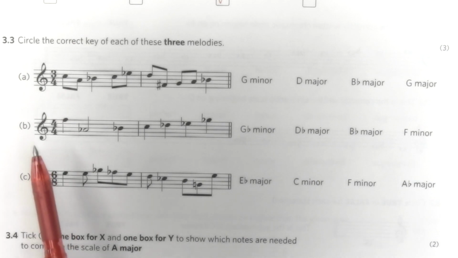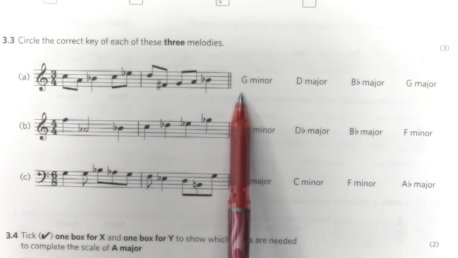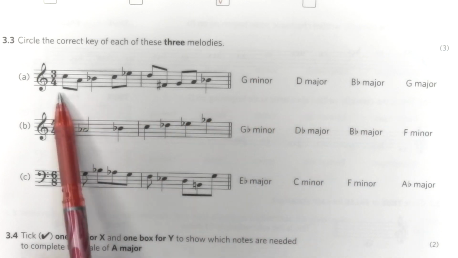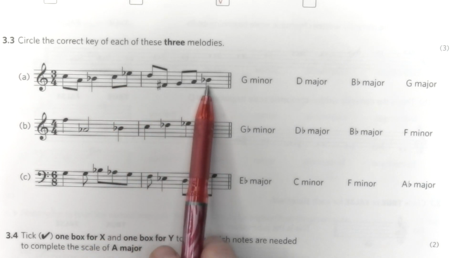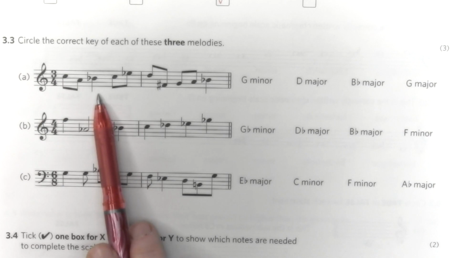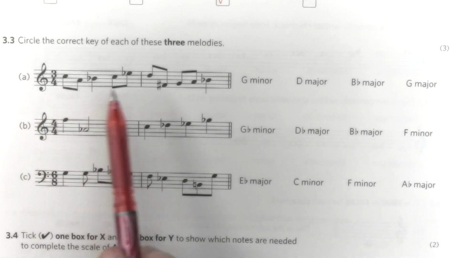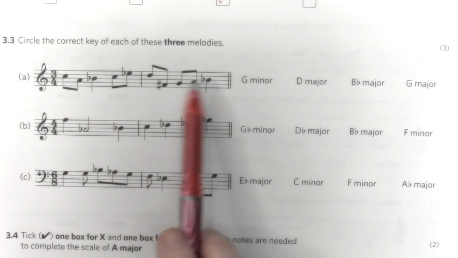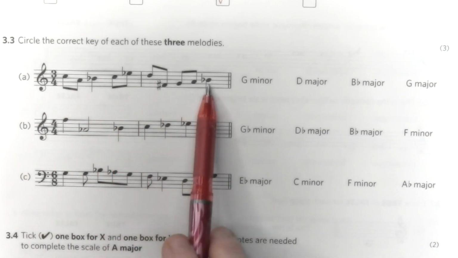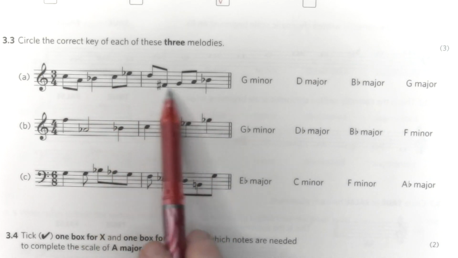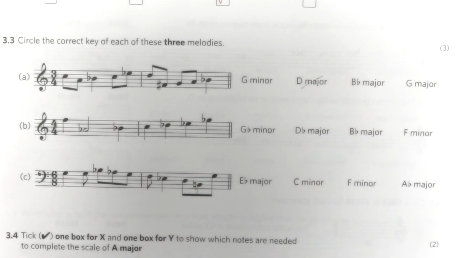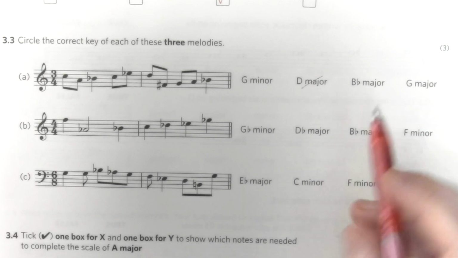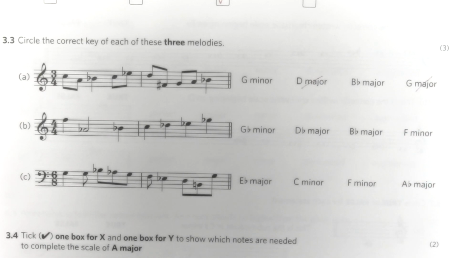In this exercise 3, we are asked to circle the correct key of each of these two-bar melodies. First, we need to look at the accidentals and see whether the key could be with sharps or flats. This one is definitely with flats because most of the accidentals are flats. So we can definitely exclude D major because it has just sharps, and G major because it has sharps.